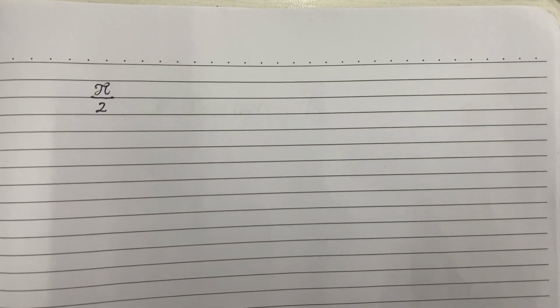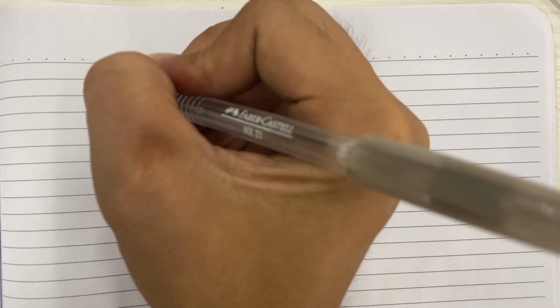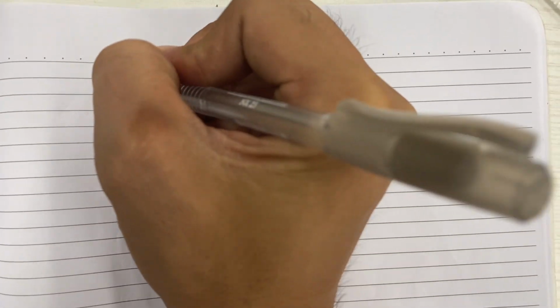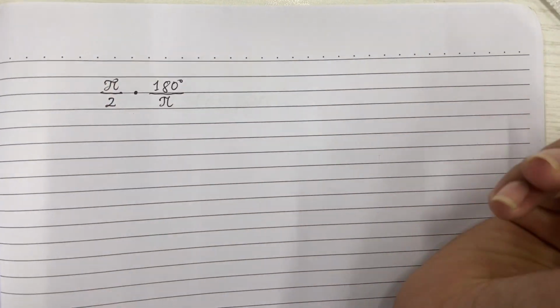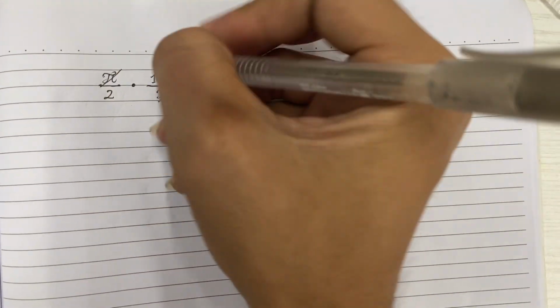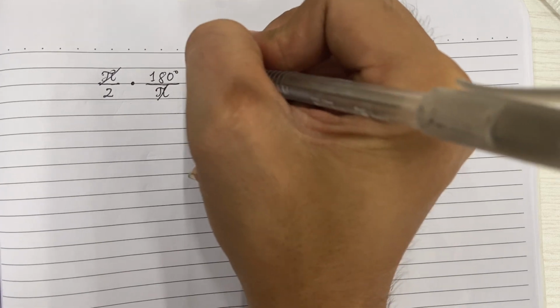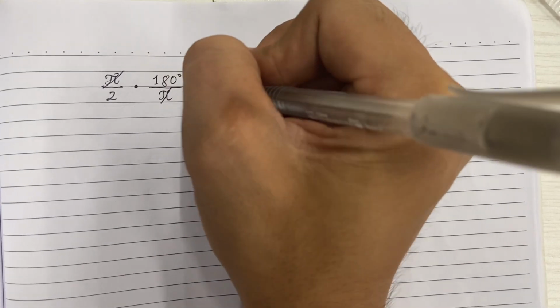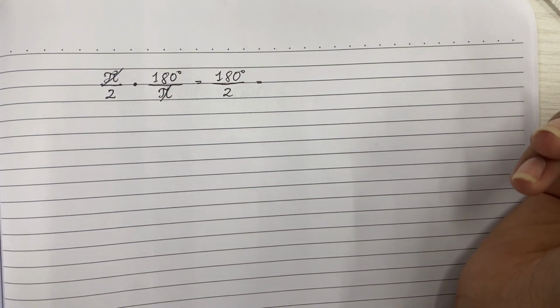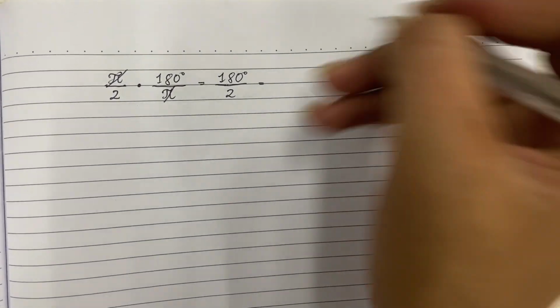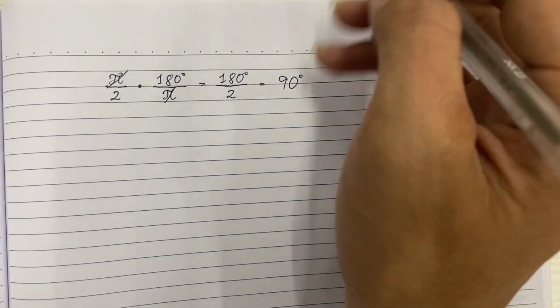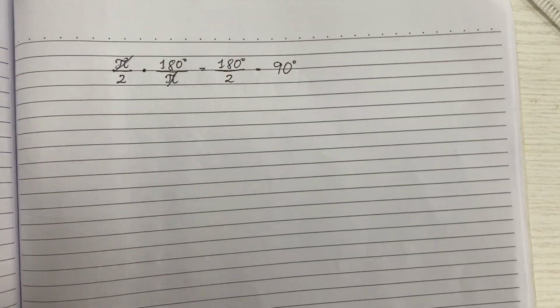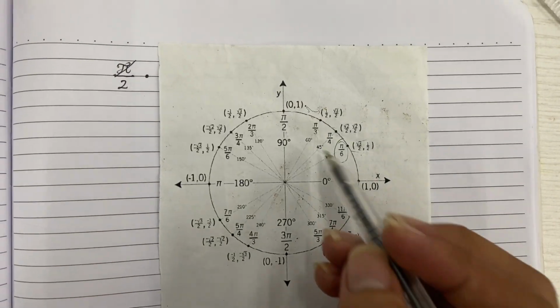So here's our first example, pi over 2. First, we're going to transform this to degree form by multiplying by 180 degrees over pi. Cancel pi, equals 180 degrees over 2. Simplify: 180 degrees divided by 2, the answer is 90 degrees. Now let's check our unit circle and look for 90 degrees. So here is 90 degrees.